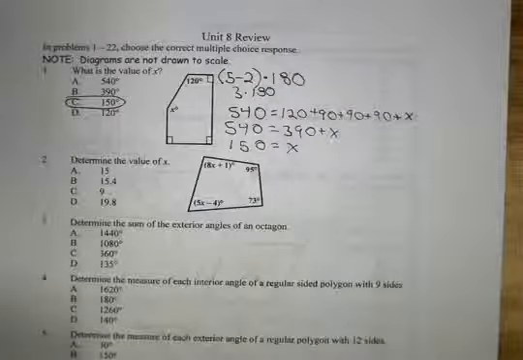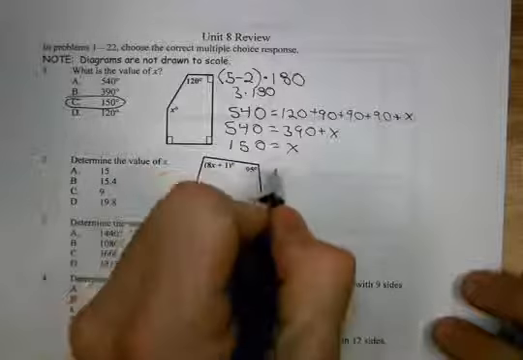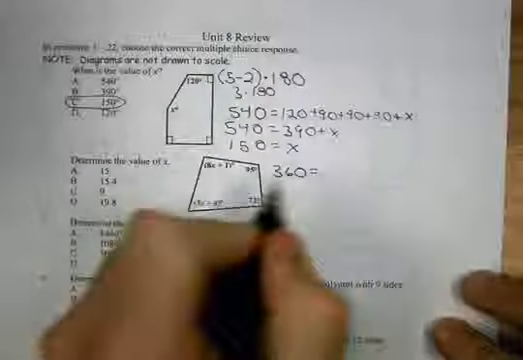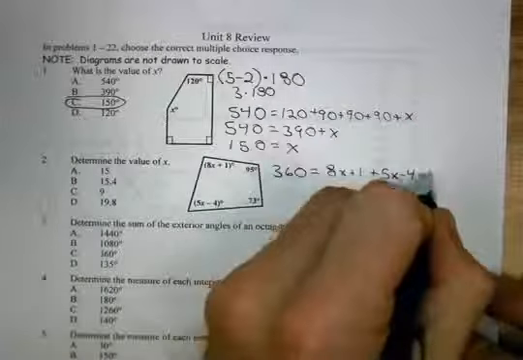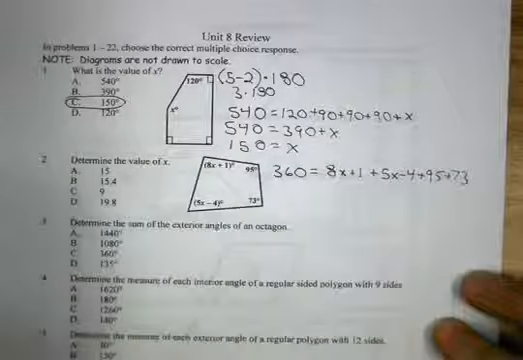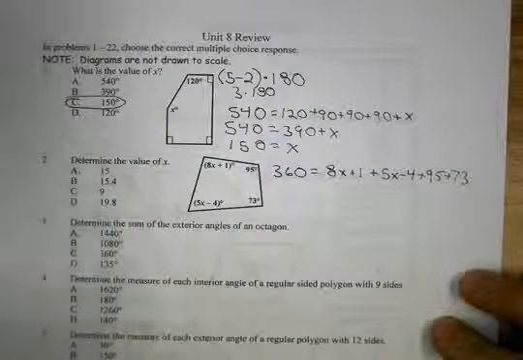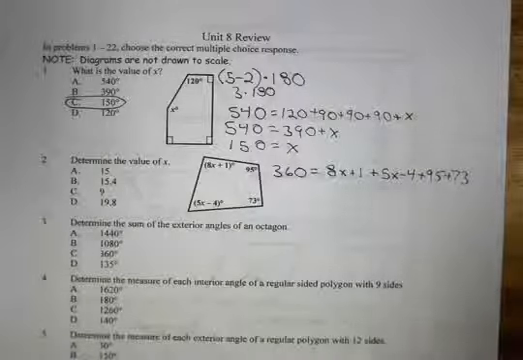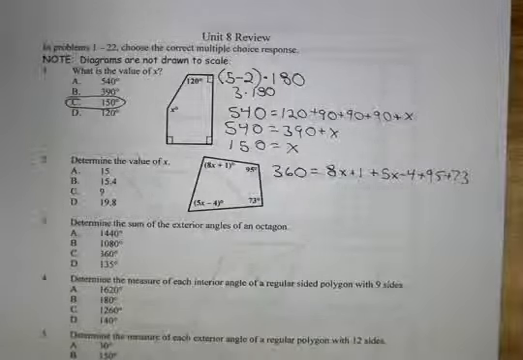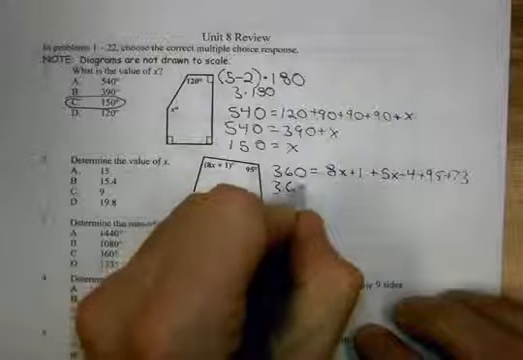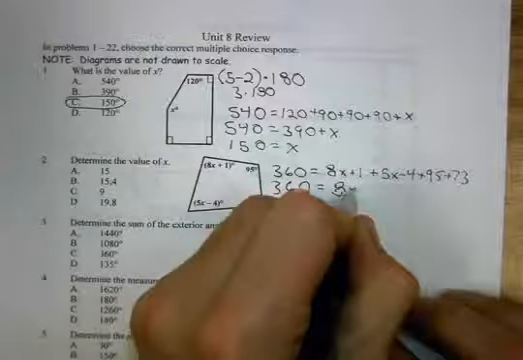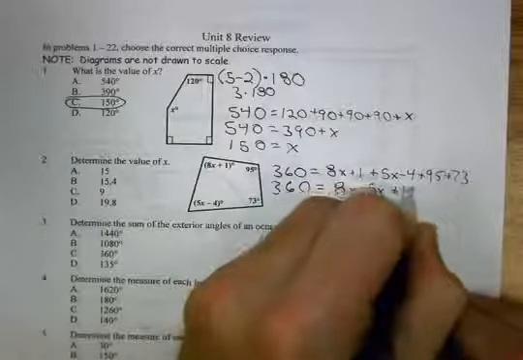The next one has 4 sides. It is a quadrilateral. Our total for a quadrilateral is 360 degrees, and that's equal to the sum of its angles: 8x plus 1, plus 5x minus 4, plus 95, plus 73. Now I combine the whole numbers I have. I have 95 and 73, which gives me 168, plus 1 is 169, minus 4 is 165. So I have 8x plus 5x plus 165.